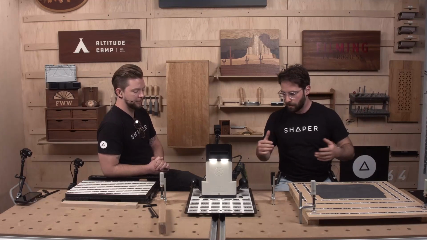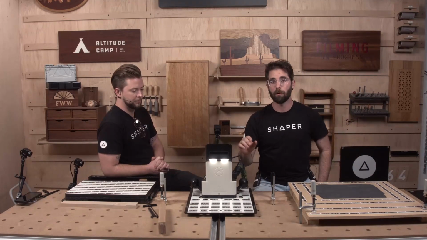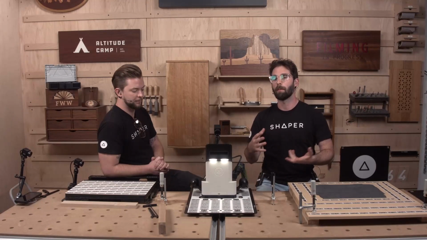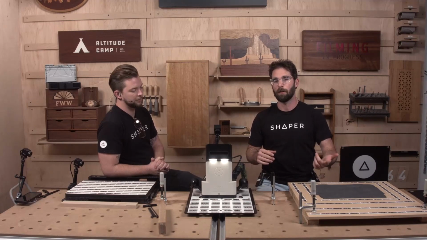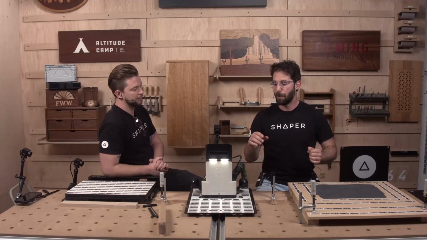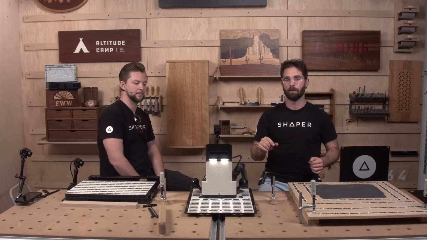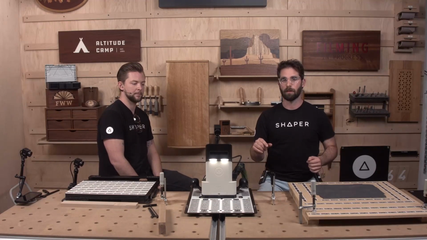We've gone into details on Z-Touch in our Origin Pro Tips session, so if you want to learn more about automatic Z-Touch, go back and check that out. All of our sessions are available on demand at sessions.shapertools.com. But let's go over to the Origin screen here, Goose, and check out what Z-Touch looks like now.